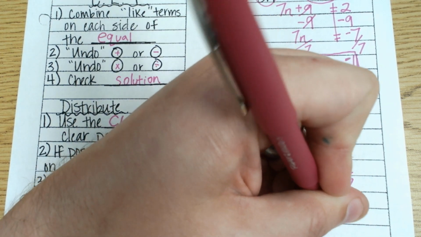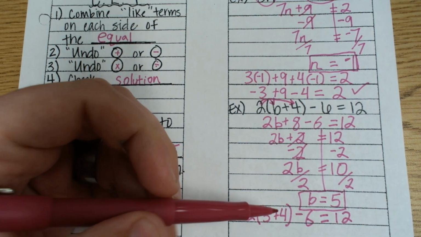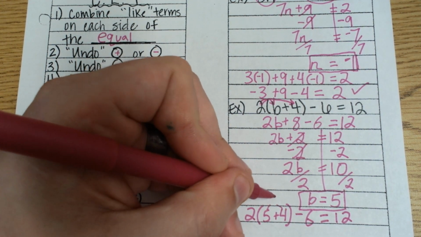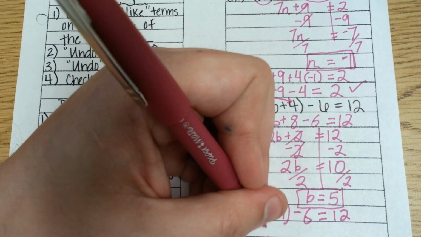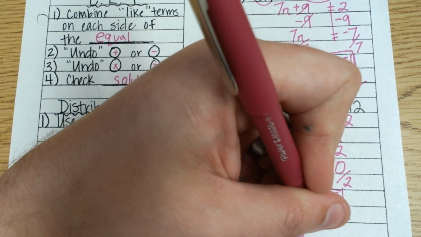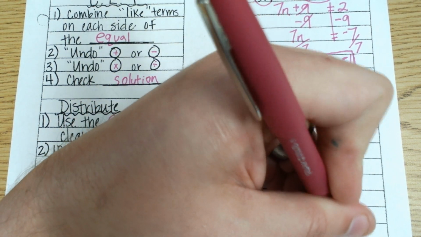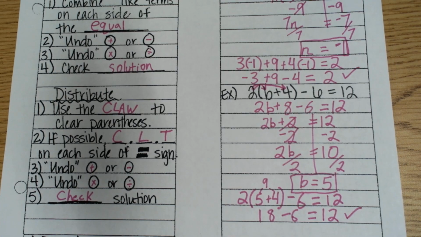And we'll use the order of operations to solve. So 5 plus 4 gives me 9. That 9 in the parentheses then can multiply the 2 to give me 18. And if I do 18 minus 6, it does equal 12, which means I know for sure now my answer is correct.